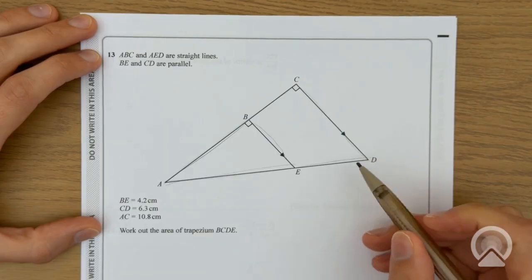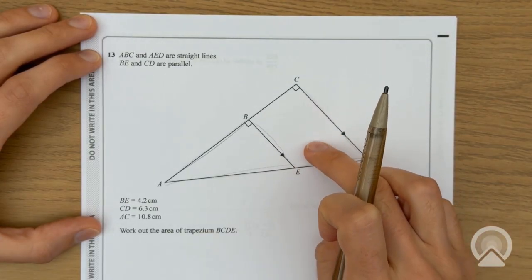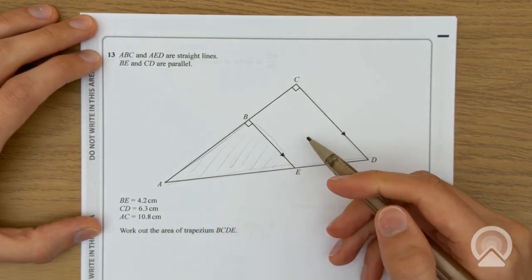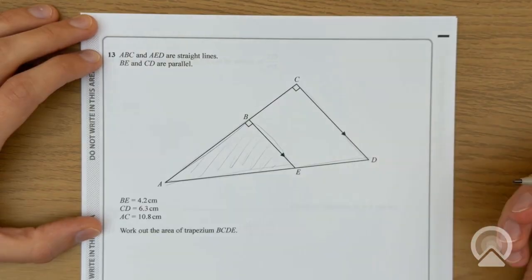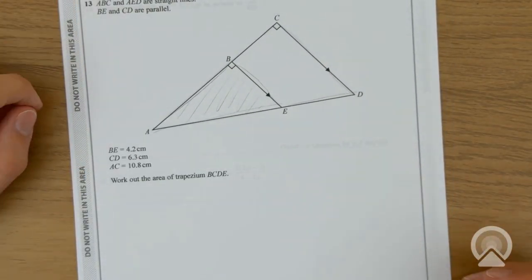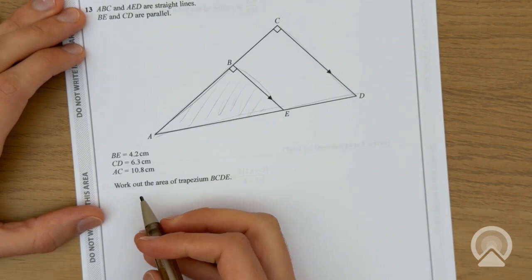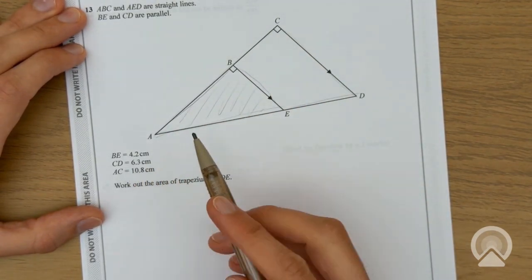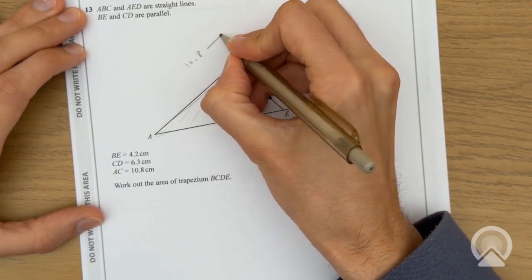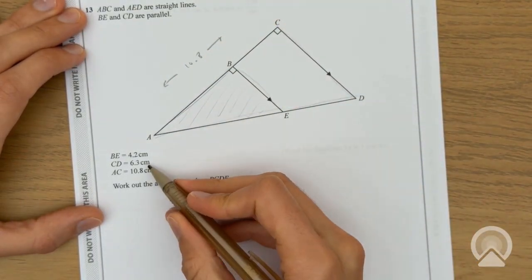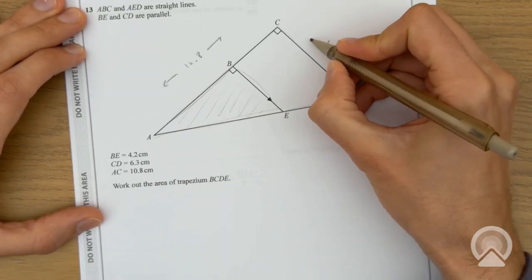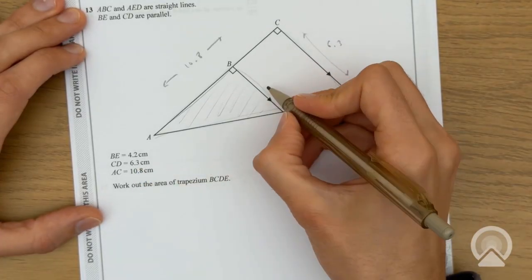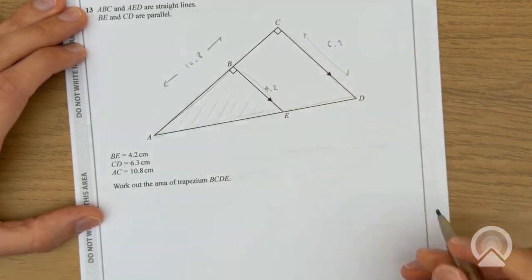So the main thing to notice is that if we get the area of the big triangle and we take away the area of the small triangle here, we'll be left with the area of this. So we don't actually have to use any calculations for the area of a trapezium. So the area of the large triangle, so AC is 10.8, CD is 6.3, and BE is 4.2.